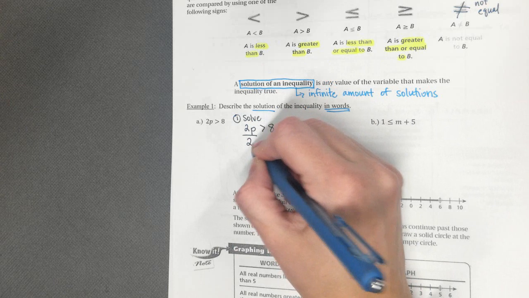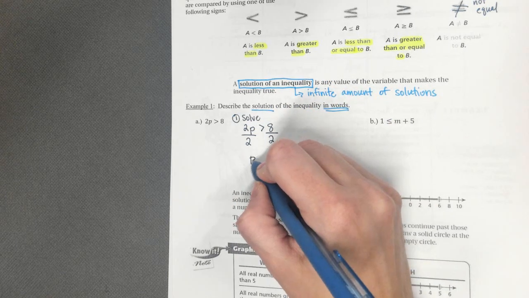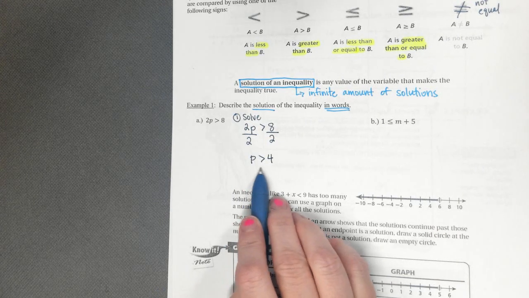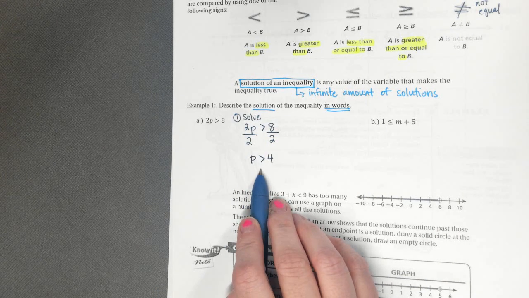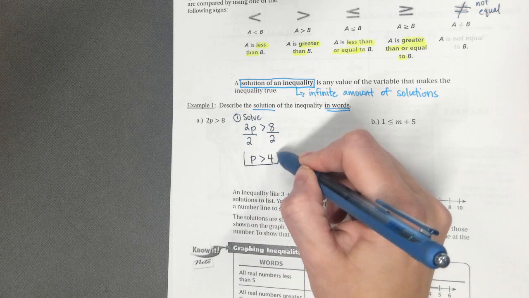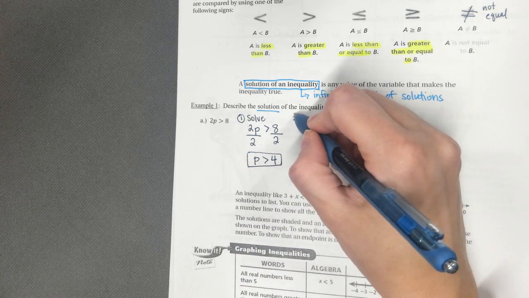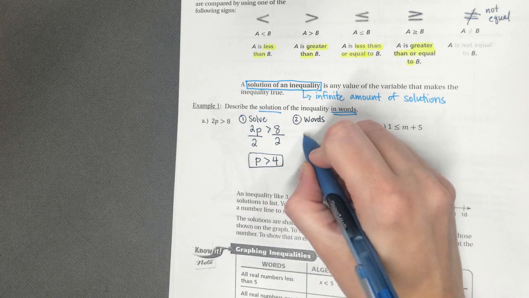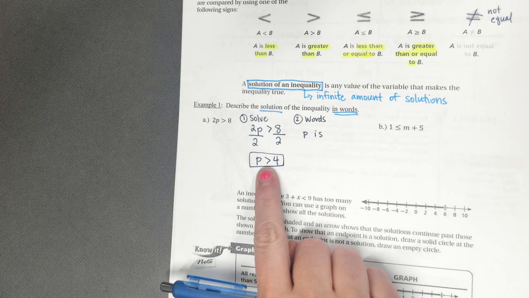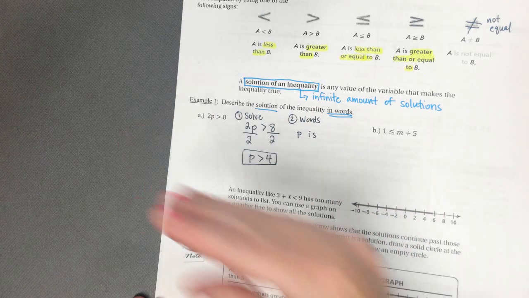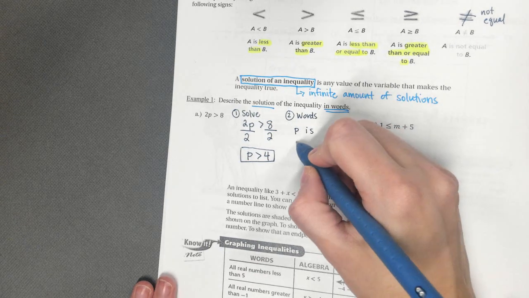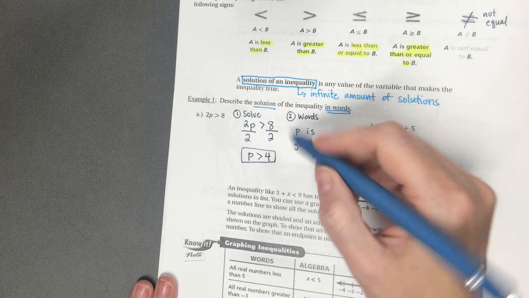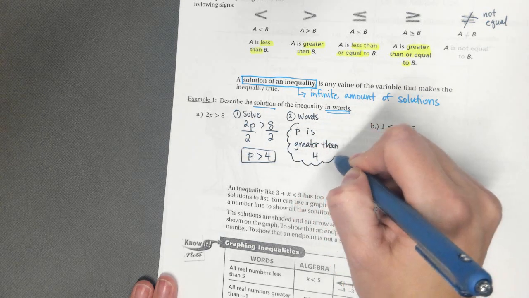So we divide both sides by 2. Okay, so this is the solution, and now we're going to describe it in words. So in words, this means that P is, and then see how the alligator's eating the P, the bigger one? So P is greater than 4. And that's going to be your final answer.